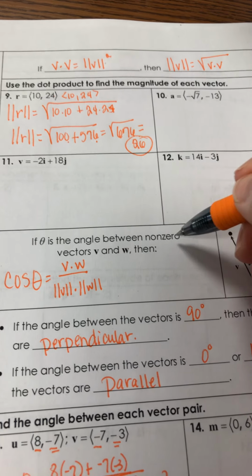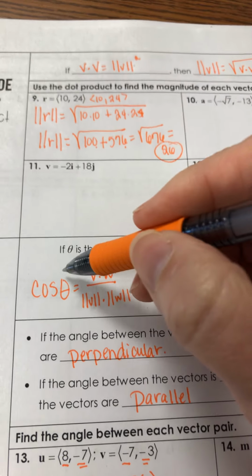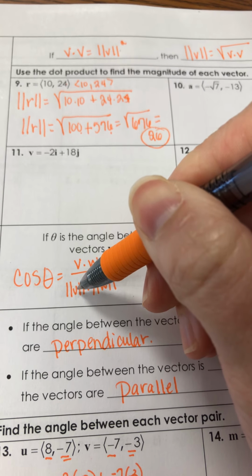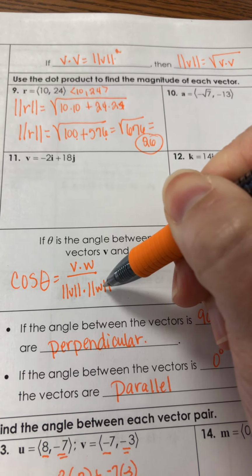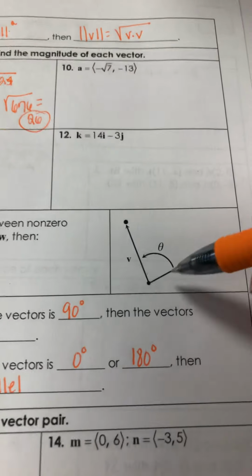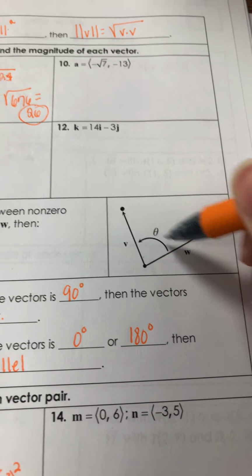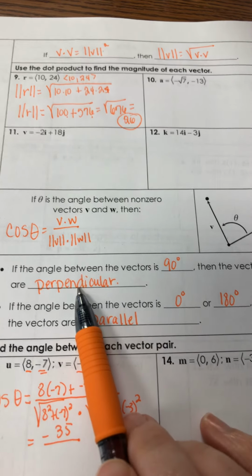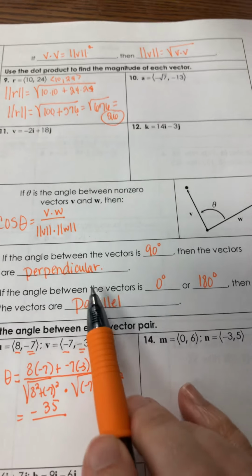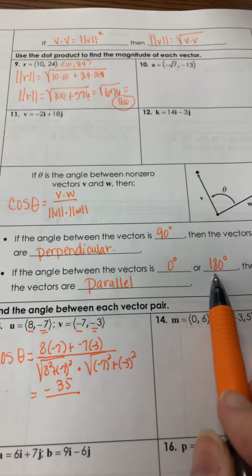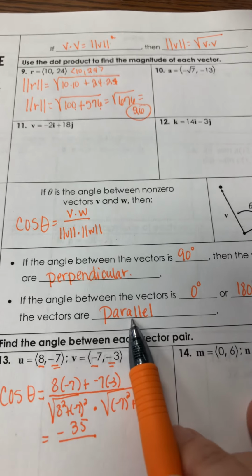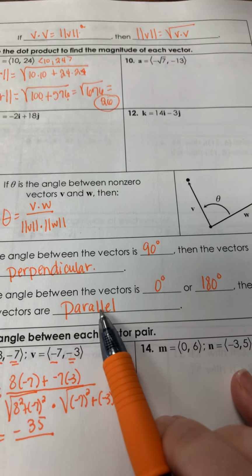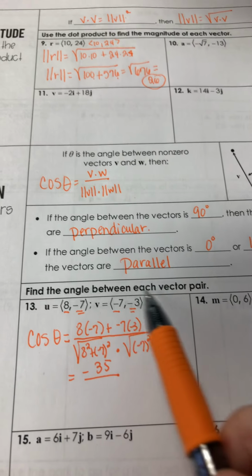Now, to find the angle between two non-zero vectors, v and w, this is the formula that we need. Cosine of theta is equal to the dot product of v and w over the magnitude of vector v times the magnitude of vector w. Okay, and here are vectors v and w. We're looking for the angle between the two vectors. Now, if the angle between the two vectors, when we use this formula, is 90 degrees, that tells us that our vectors are perpendicular. But if the angle is 0 degrees or 180 degrees, that tells me my two vectors are parallel, okay? Now, it's not 0 to 180, it's 0 or 180 degrees. That gives you parallel.